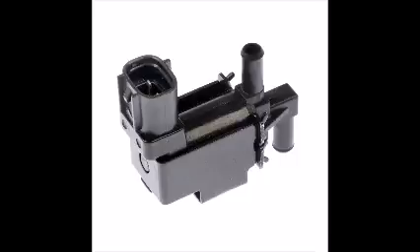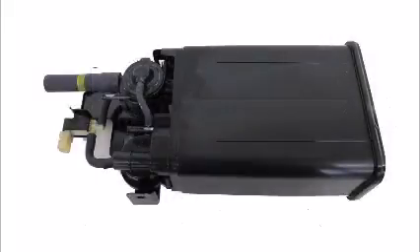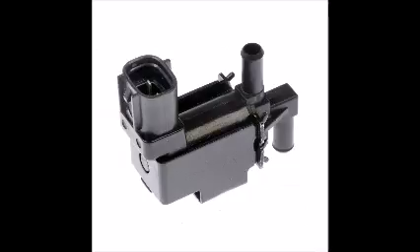The purpose of the vent solenoid is to control the flow of outside air moving in and out of the charcoal canister, which collects and temporarily stores the fuel vapors. One side of the vent valve is connected to the charcoal canister, while the other side is connected to the drain hose. The vent solenoid is directly attached to a charcoal canister under the vehicle near the fuel tank.